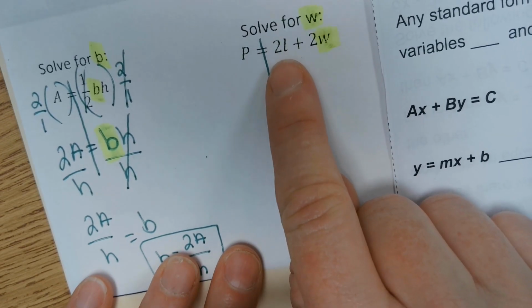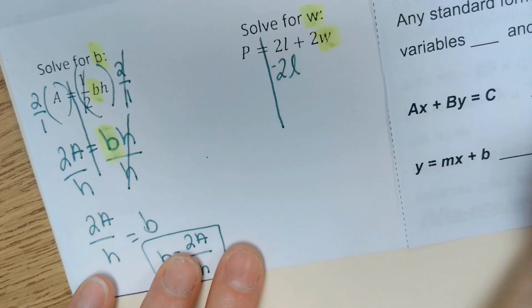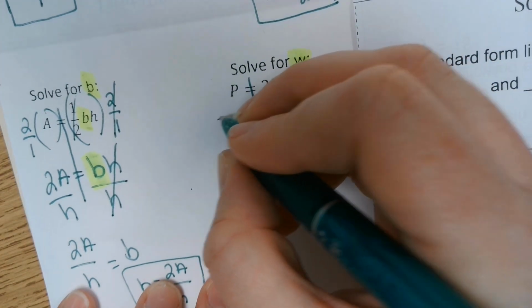We're going to move the 2L by subtracting it. I use a cursive L so it doesn't look like 21. Whatever I do to one side, I have to do to the other.